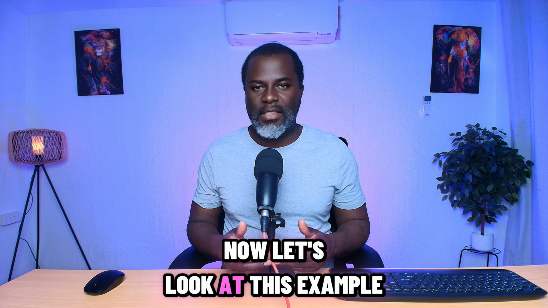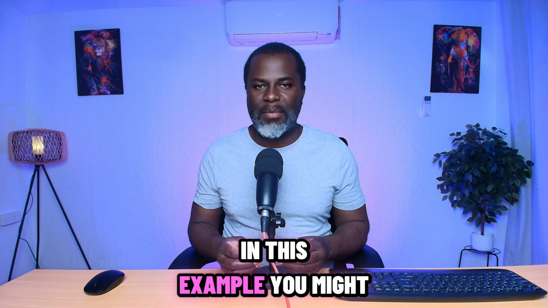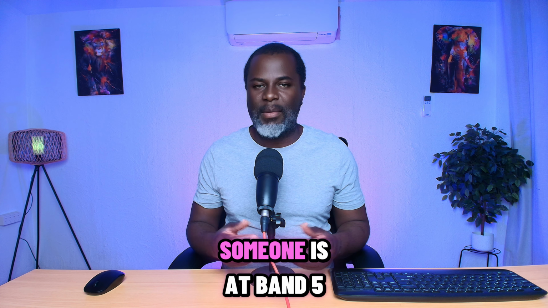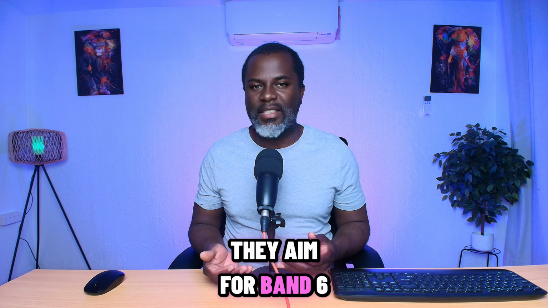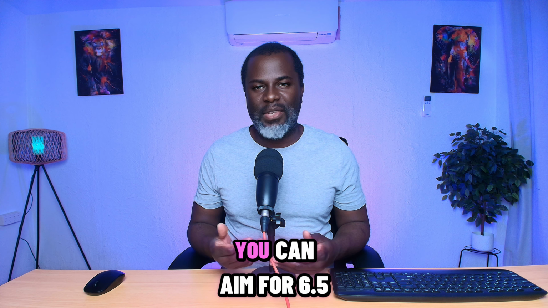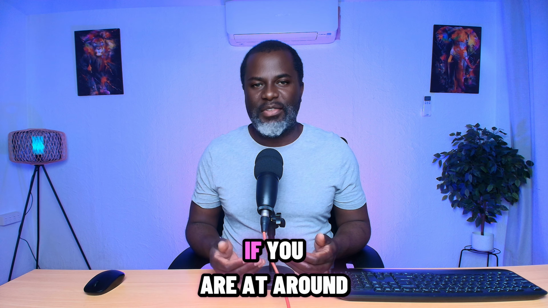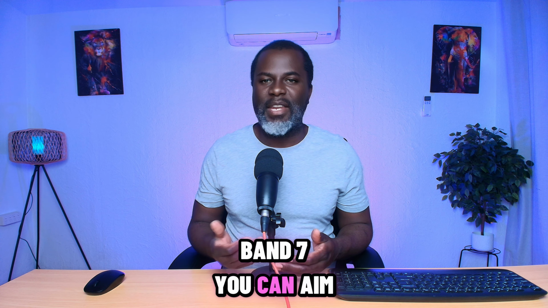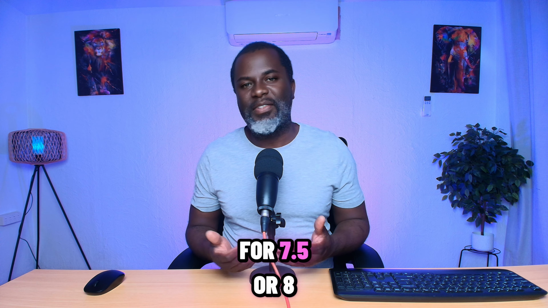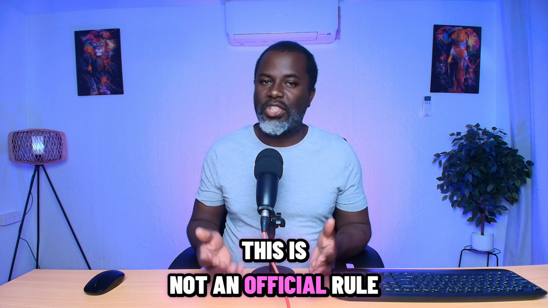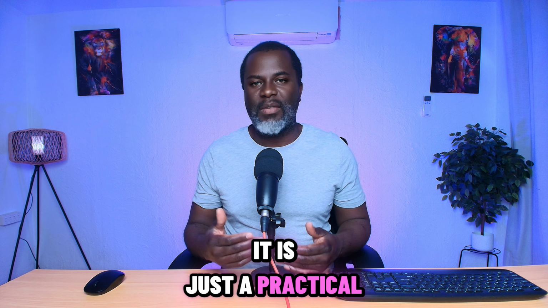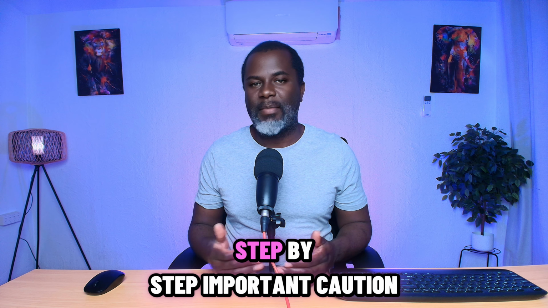Now let's look at this example of planning. In this example, you might see this. Someone is at band 5, they aim for band 6. Someone who is at band 6, you can aim for 6.5 or 7, depending on your requirement. If you are at around band 7, you can aim for 7.5 or 8. This is not an official rule. It is just a practical way to make progress step by step.